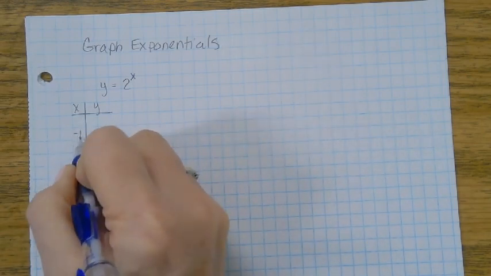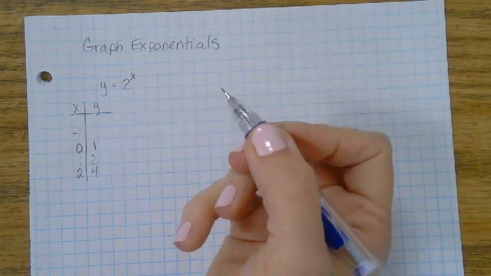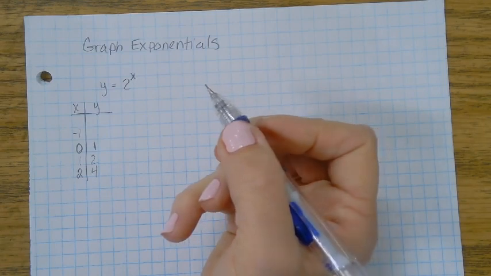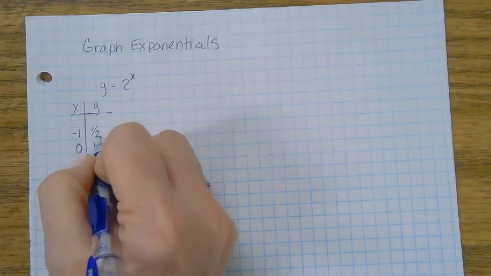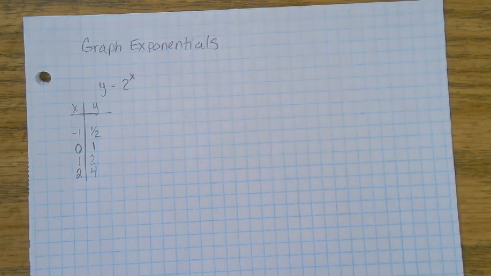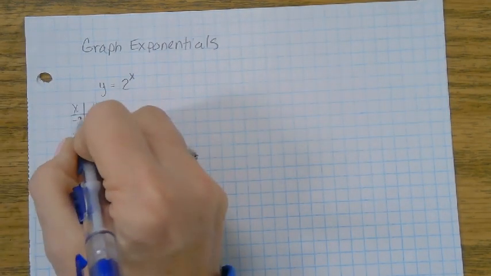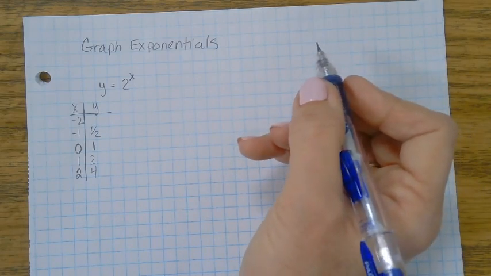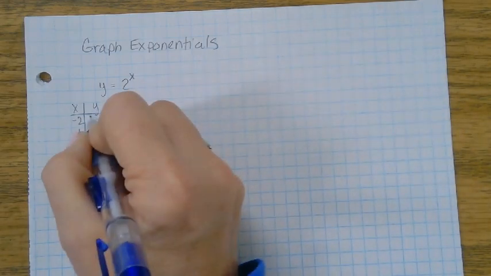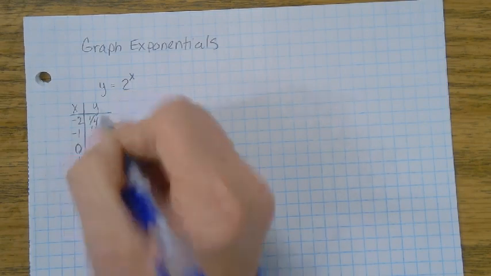Now, what happens if I plug in a negative 1? It becomes 1/2, right? What if I plug in a negative 2? That's going to be 1/4.